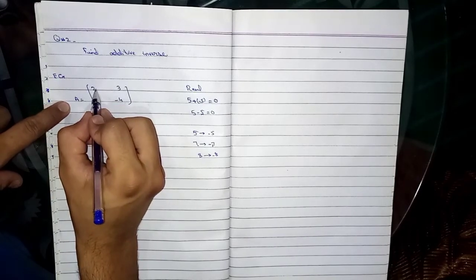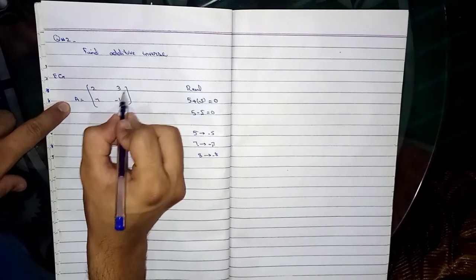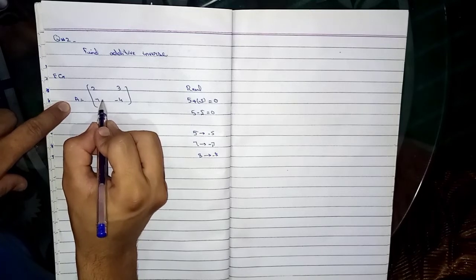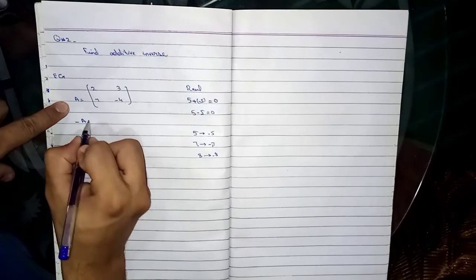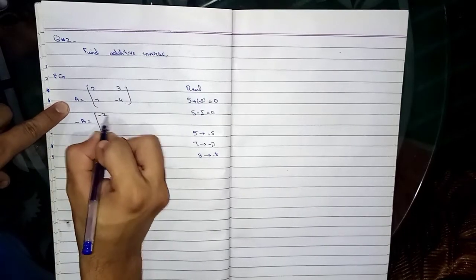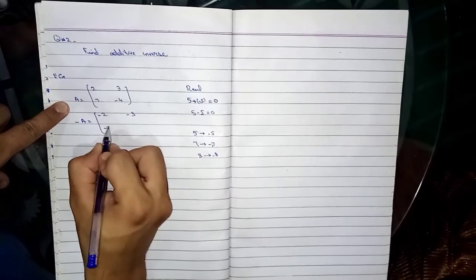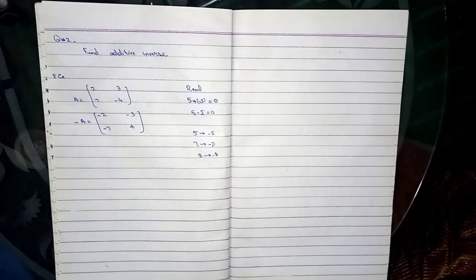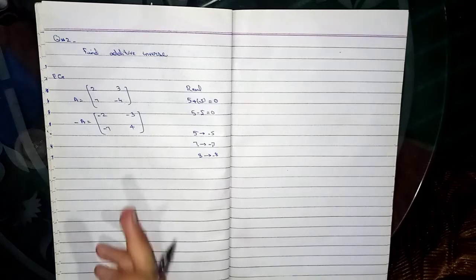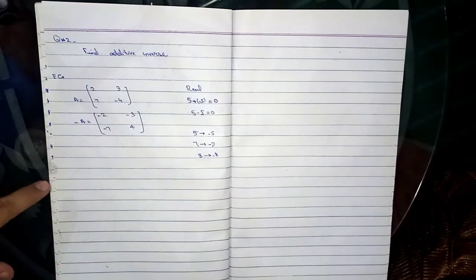If I add -2 here, -3 here, -7 here, and +4 here. So it means if I add its negative, -2, -3, -7 and +4, if I add the negative of that matrix to it, I would get its additive inverse.